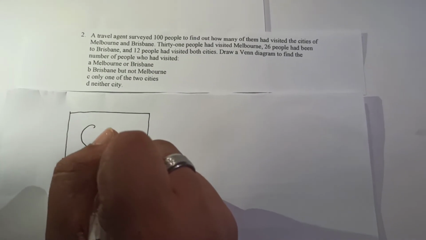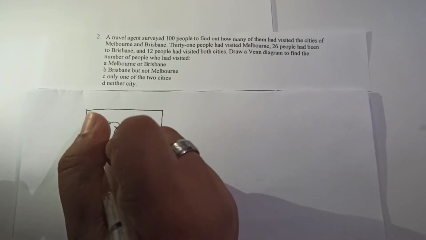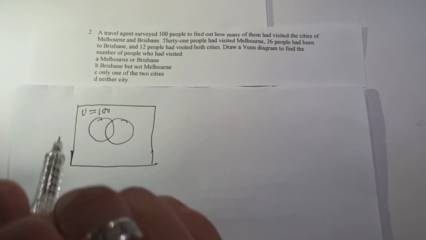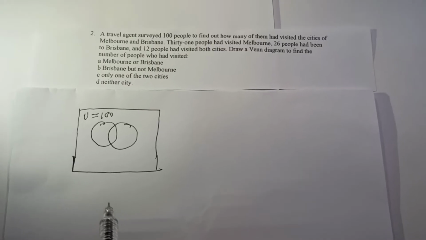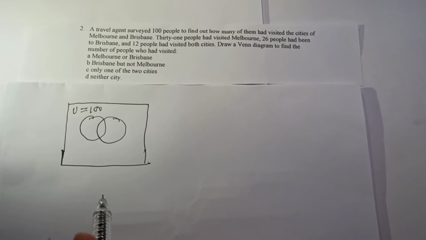Our universal set is equal to 100 because there are 100 people, to find out how many of them visited the cities, in this case Melbourne or Brisbane.